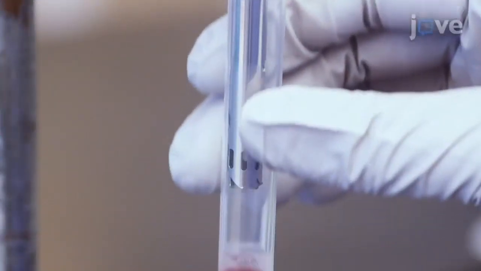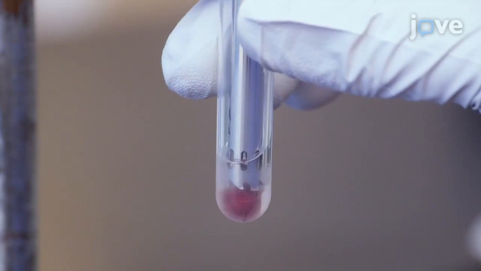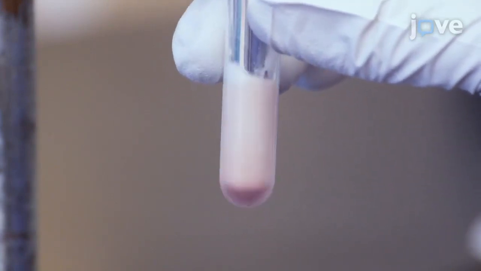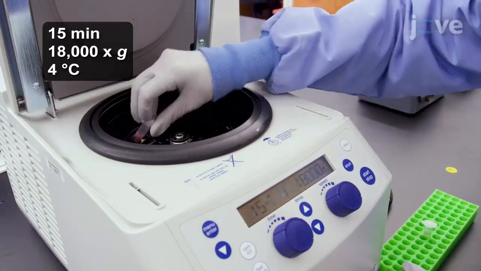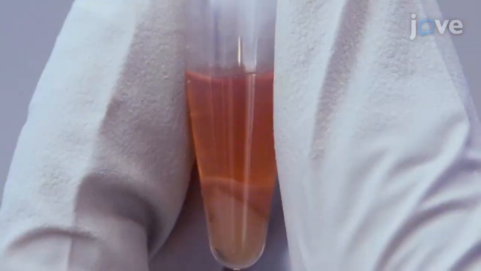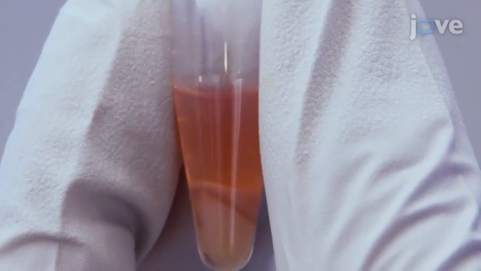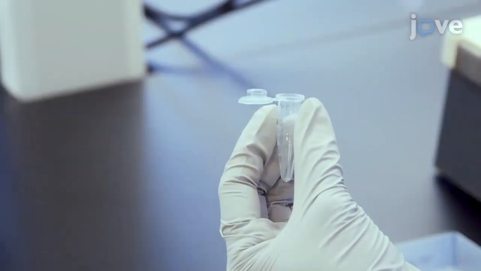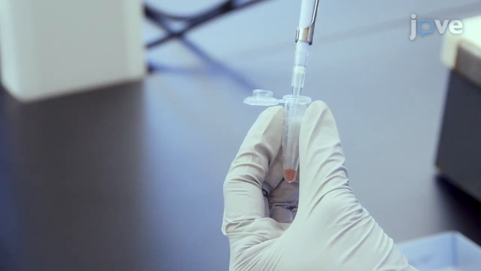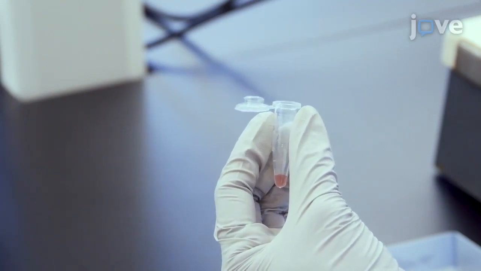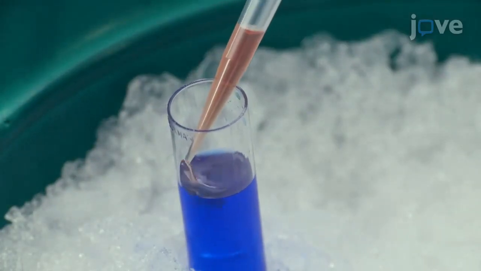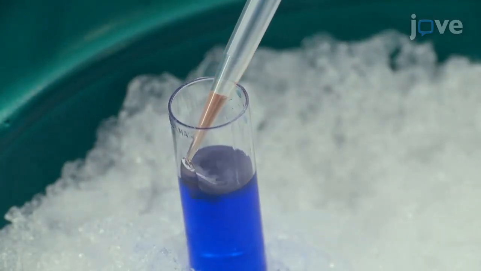Next, homogenize the fresh or frozen heart tissue with a polytron and filtered lysis buffer for 15 seconds on ice. At the end of the incubation, centrifuge the lysate to remove the insoluble material and harvest the supernatant. Set aside 50 microliters of the supernatant for protein determination, RNA isolation, and RNA integrity analysis, and layer 100 to 500 microliters of the remaining supernatant over the gradient solution.